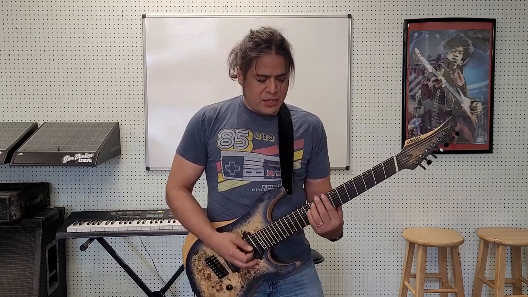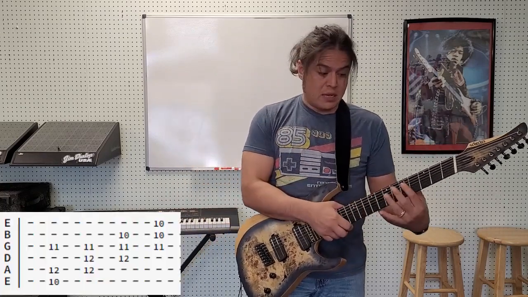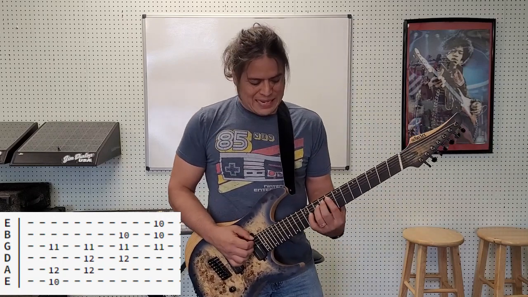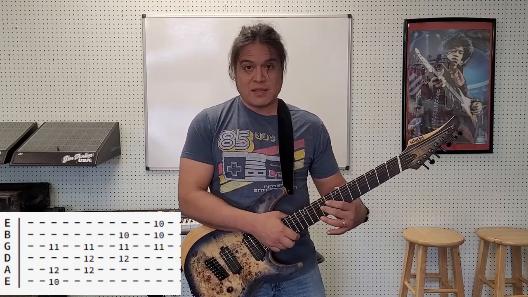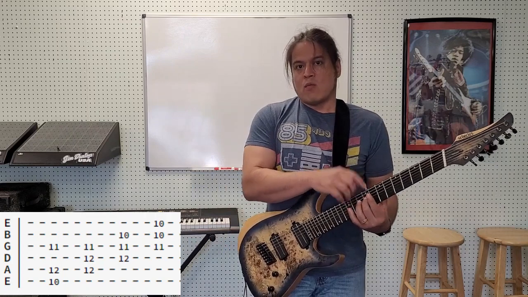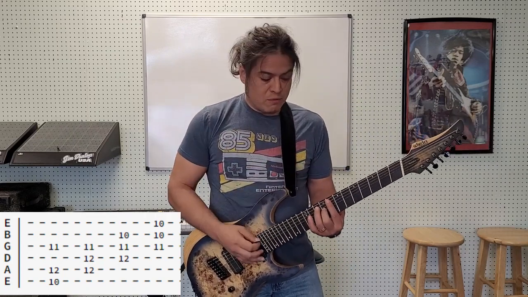Then beyond that, we have our E shape. The E shape is kind of like the A shape, except that the root is on the 6th string instead of the 5th. So same. We have to basically identify where the 3rd is. In this case, it's going to be the 3rd string. So this note has to be included whenever we're breaking up the chord into just 3-note voicings.